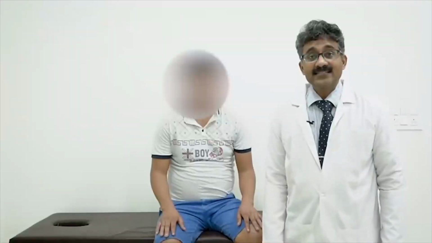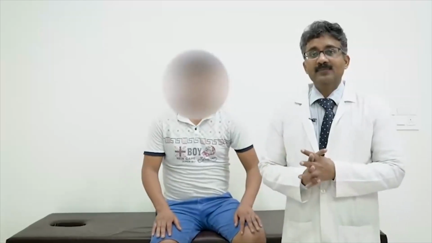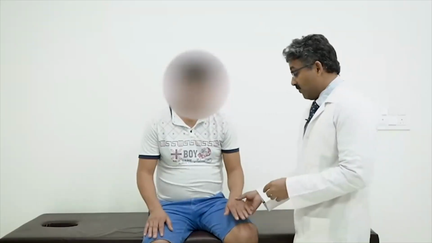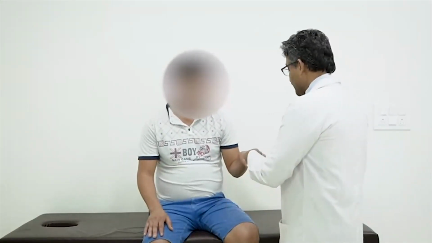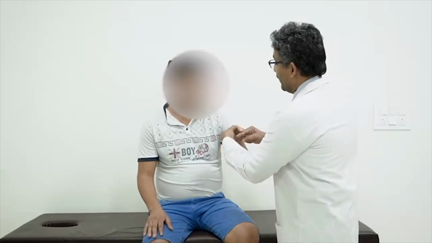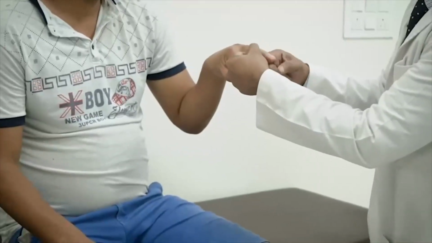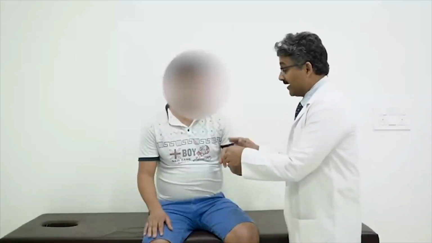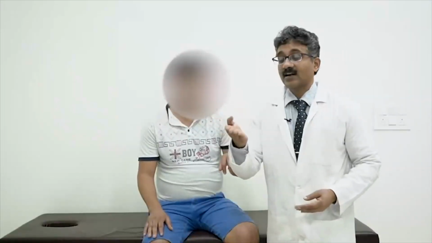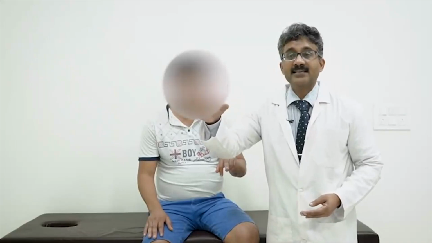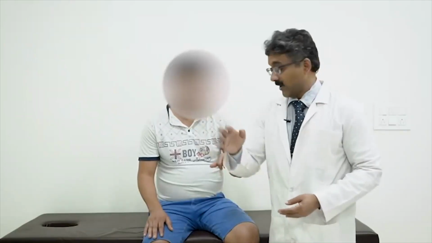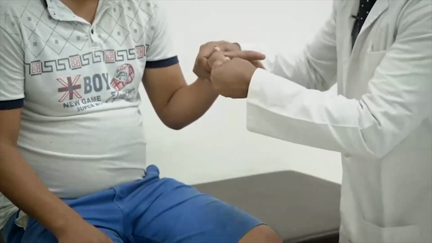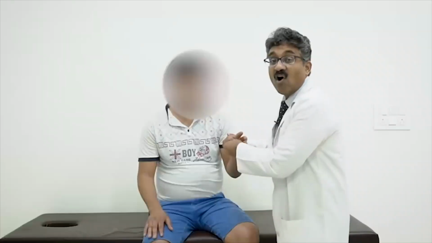The pathological reflexes in the upper limbs are two reflexes, Hoffmann's sign and Wartenberg's sign. Hoffmann's sign is elicited by doing like this. If there is a corticospinal tract weakness, there will be a flexion and adduction of the thumb. If I give a flicker contraction to the middle finger, there will be a flexion and adduction of the thumb. This is Hoffmann's sign.